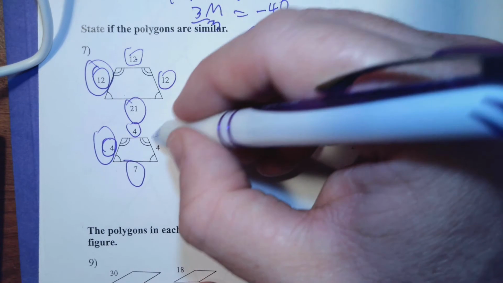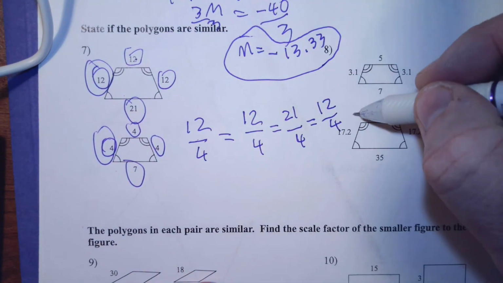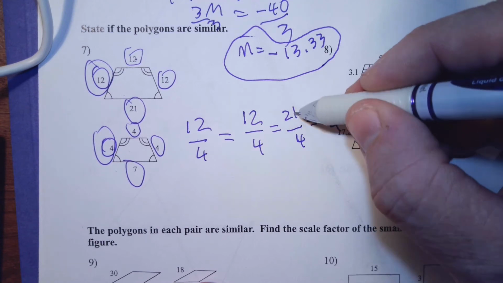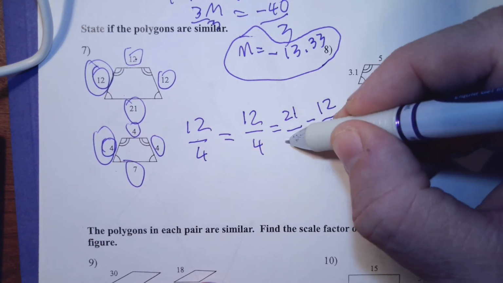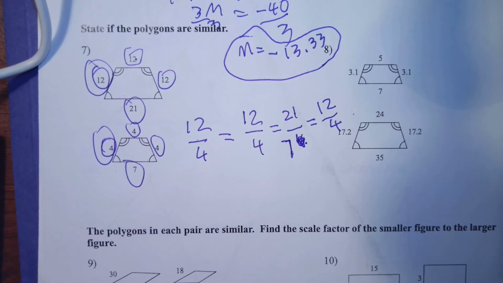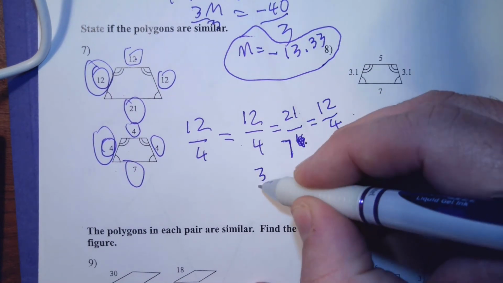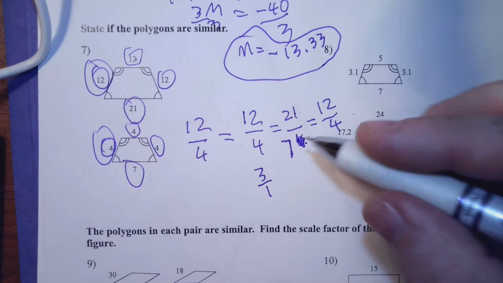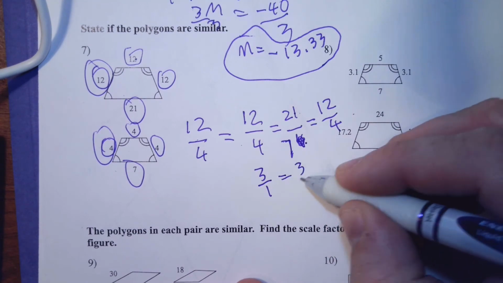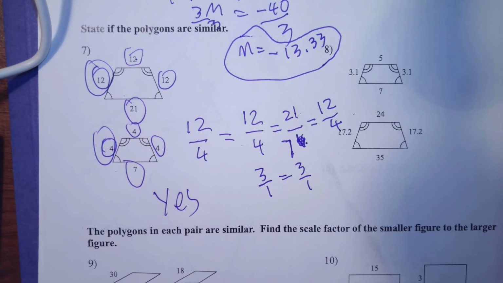And of course, technically you have to do this, but we know that all these 12 over 4s are equal. So I just basically need to figure out if 21 over 7 is going to reduce to the same thing as 12 over 4. So you just put it in your calculator. And of course, all the 12 over 4s are going to be 3 over 1. And 21 over 7 is also going to be 3 over 1. So these polygons are similar. So I'd write yes. Okay, let's move on.